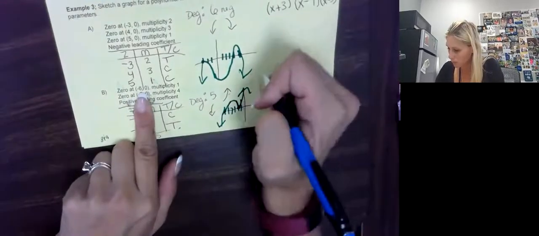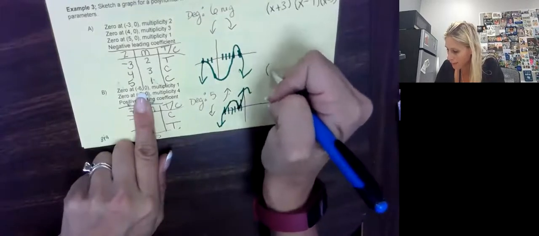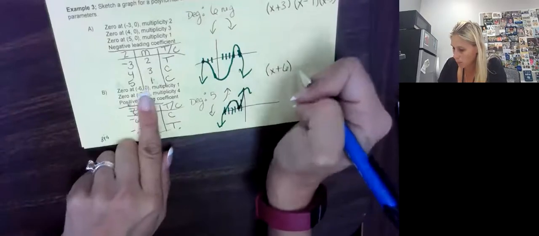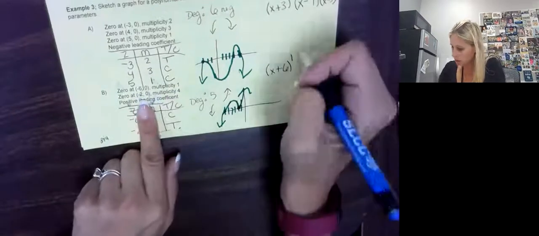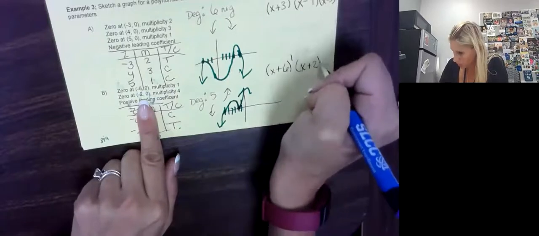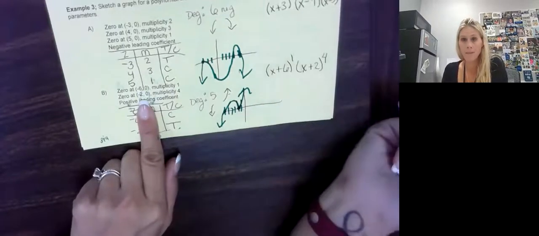Okay, let's write our equation. Remember, we do the opposite. So it's going to be x plus 6 with the multiplicity of 1, and x plus 2 with the multiplicity of 4. We're all done. So do that double check there, and then you guys can practice on your own.